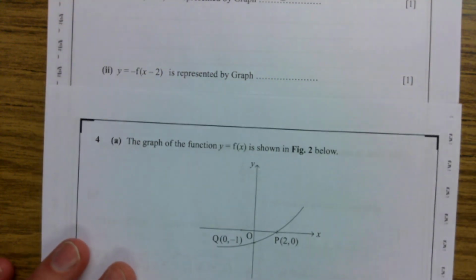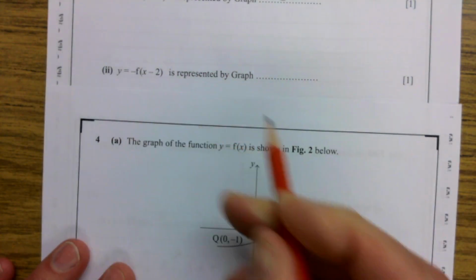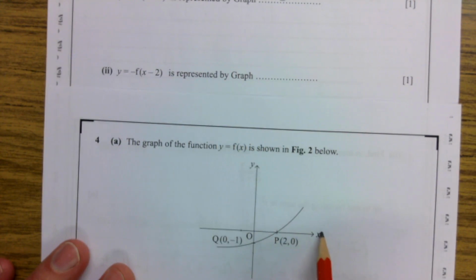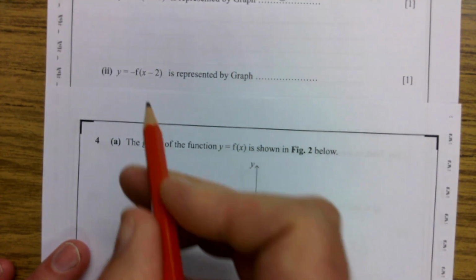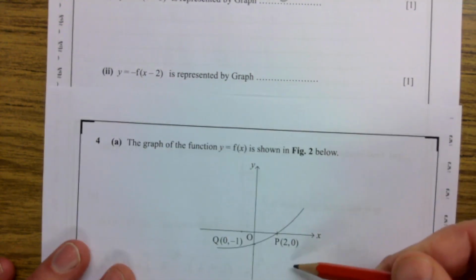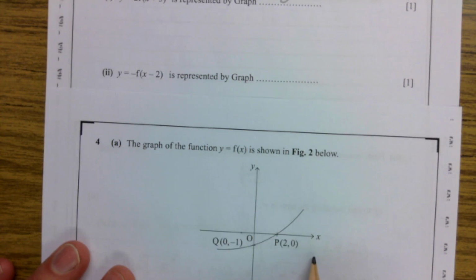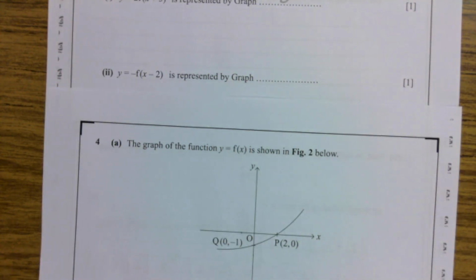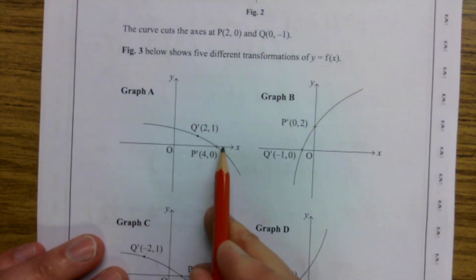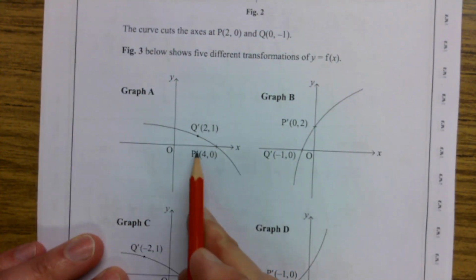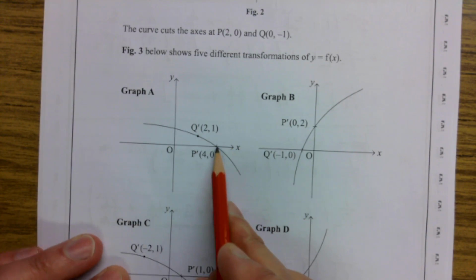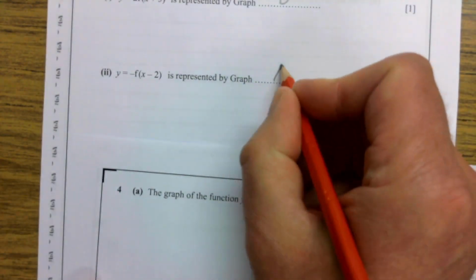For this here, x minus 2 means it's moved to the right 2. So I'm looking for one where it's going to be at minus 4. And then the minus f of x flips it this way here. So it should be looking like this, only crossing through at (4, 0). And so that graph there is going to be my graph A. Do you see what's happened? The thing's been flipped upside down and everything's been moved to the right 2. So that one's graph A.